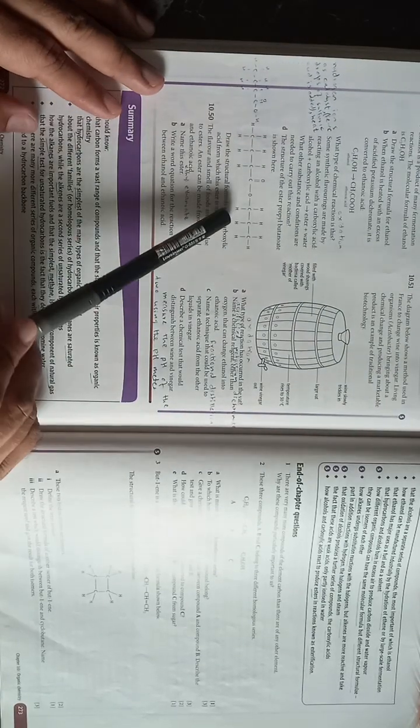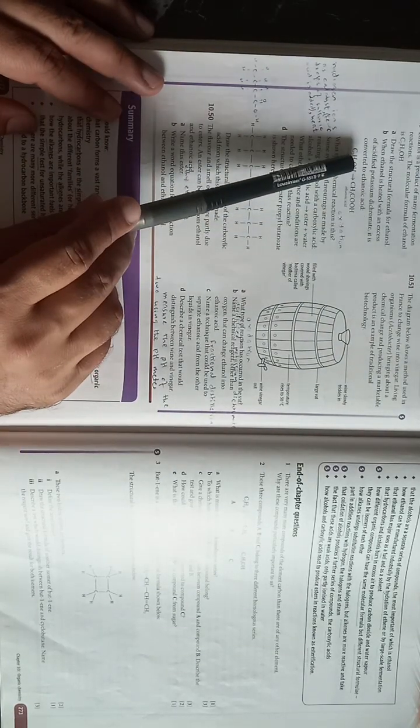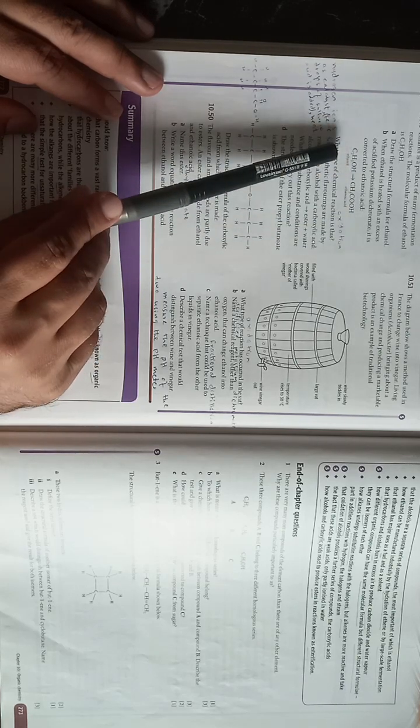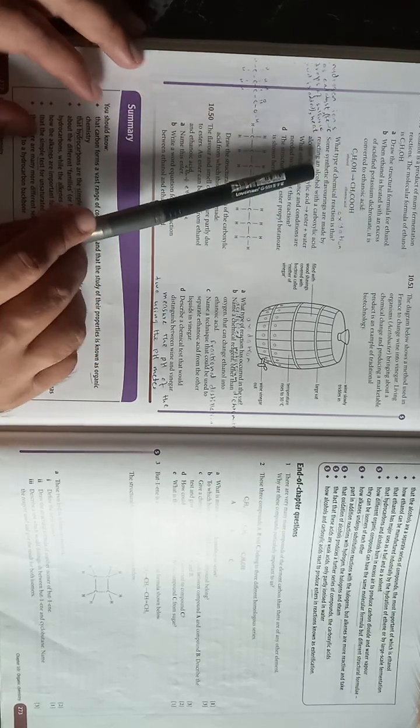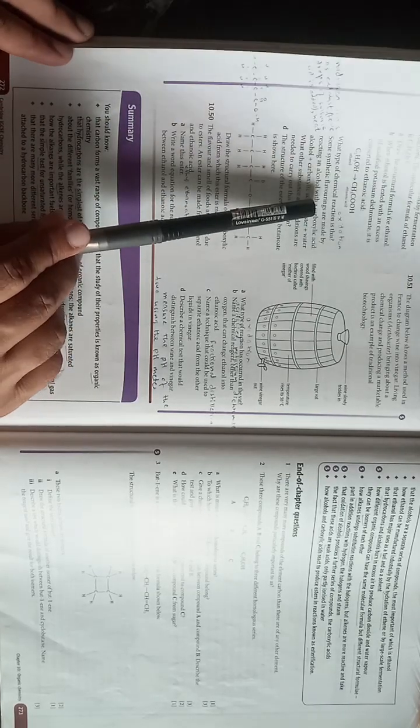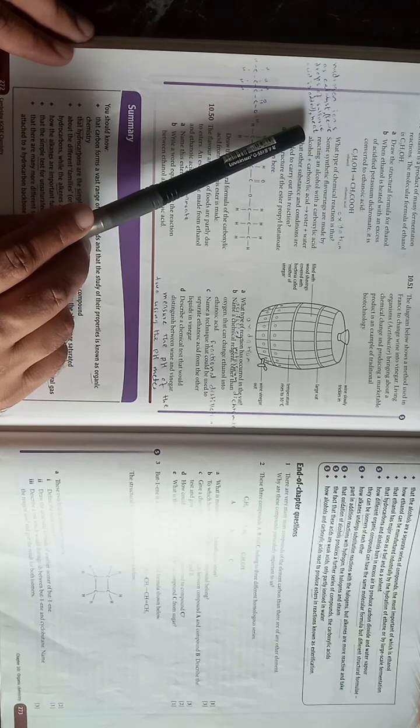CH3CH2OH. Yes. Okay, let's go back. So, here it says further, when ethanol is heated with an excess of acidified potassium dichromate, it is converted to ethanoic acid. Yes, C2H5OH, ethanol, to ethanoic acid. What type of chemical reaction is this? This is an oxidation reaction. Yes, this is an oxidation reaction.